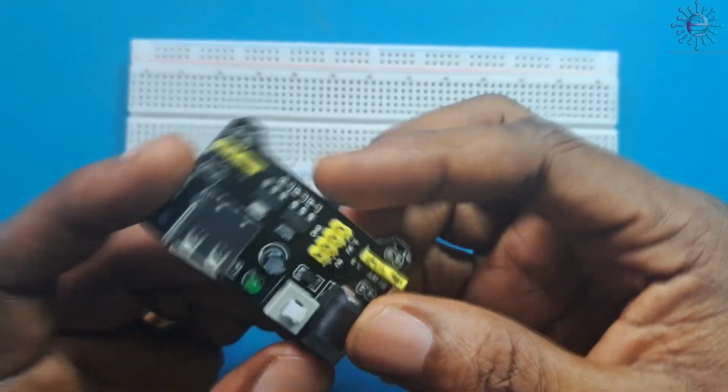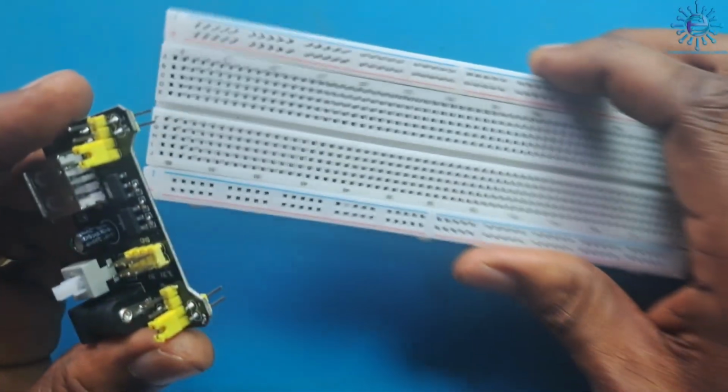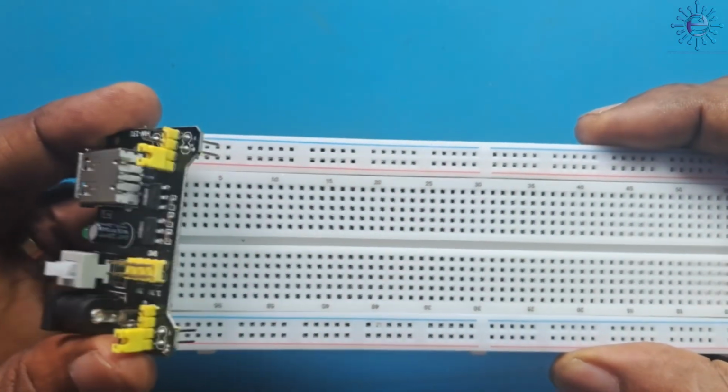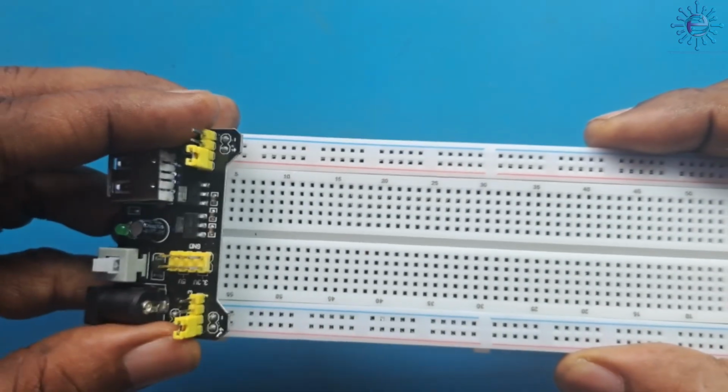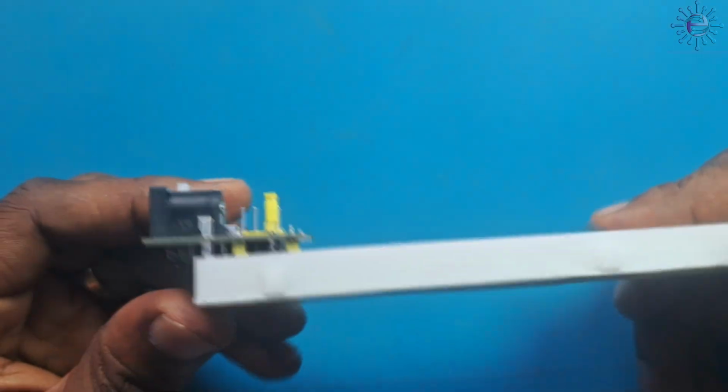This is the breadboard power supply module. This power supply module supplies power to our breadboard. You can see that it has pins that can fit into the breadboard. I can connect it this way, and you can see that it is fitted in properly.